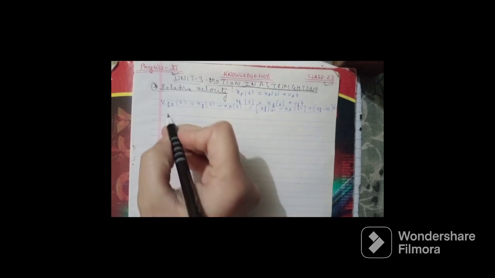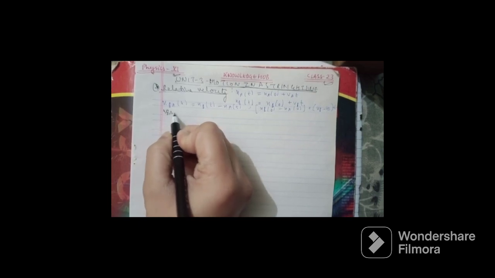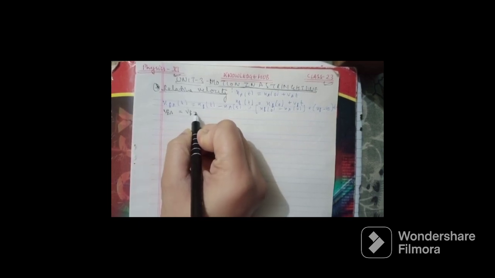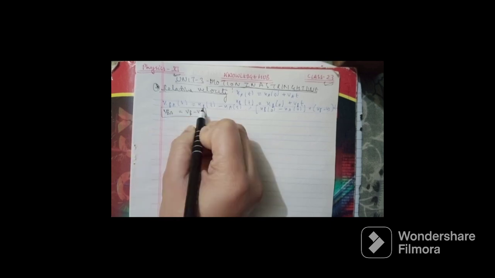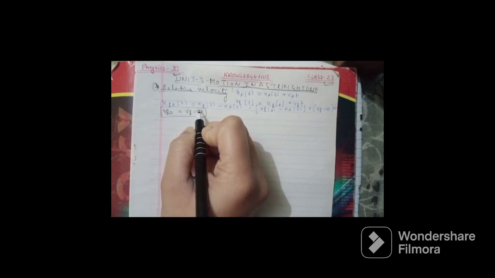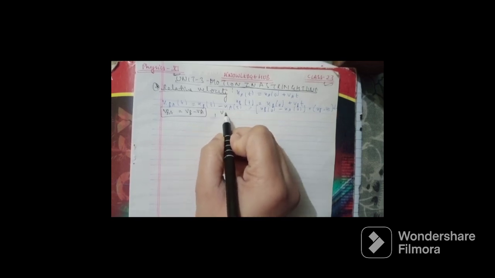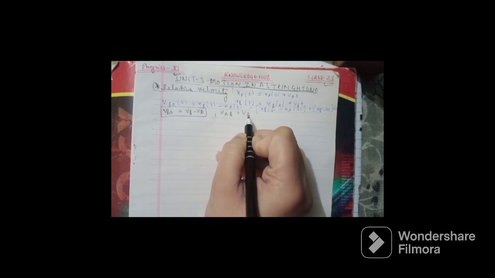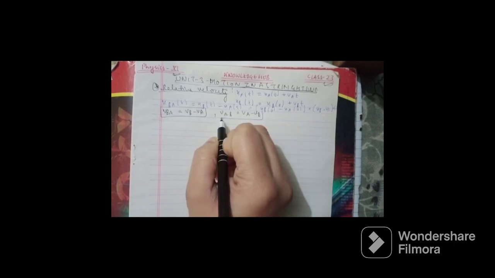So we write vBA equals vB minus vA. Similarly, the velocity of object A relative to object B is vAB equals vA minus vB. We'll discuss this further, which will be helpful to explain relative velocity.